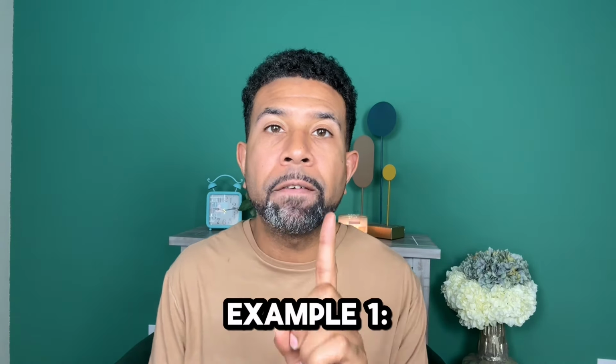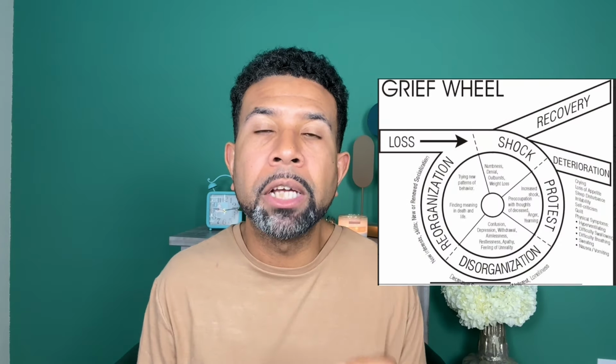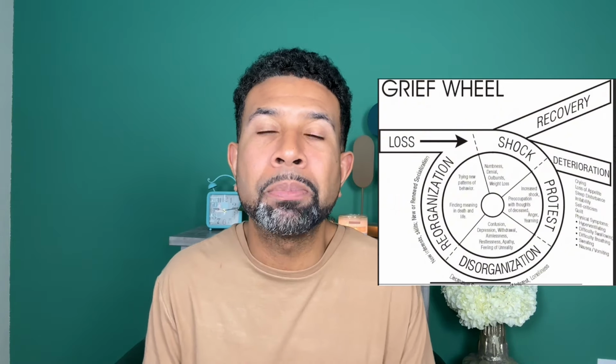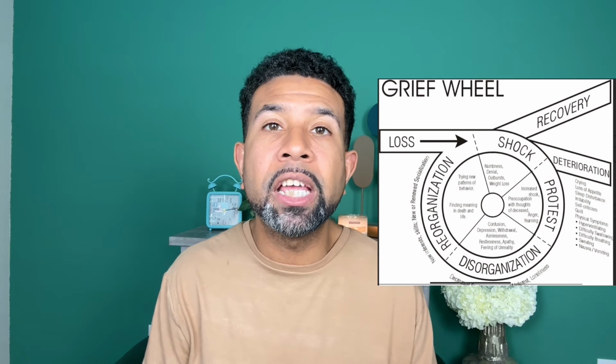You can actually complete this activity a number of ways. I'm going to show you some examples. Have your student take their finger and trace the grief wheel all the way through twice. The first time they trace the grief wheel, have them end at the recovery process and let them know that this part takes time. The second time they trace the grief wheel, have the student end up in the deterioration phase. Let them know that this may happen and that we must do whatever we can to prepare ourselves and come up with a plan whenever we experience these times of loss, because they can come out of nowhere.